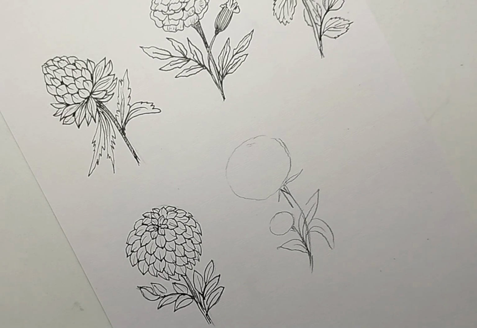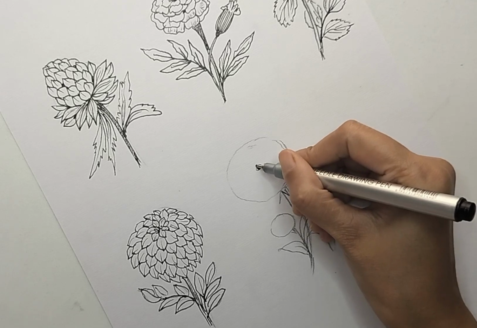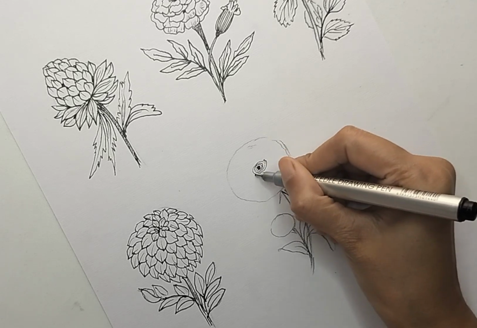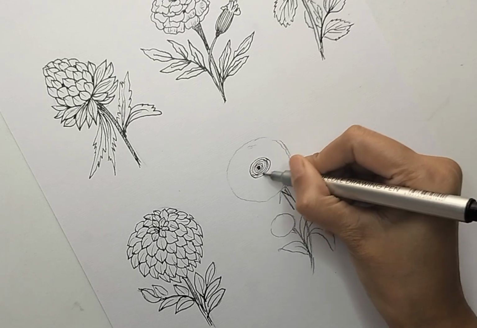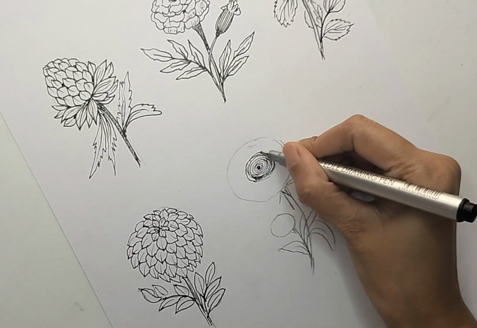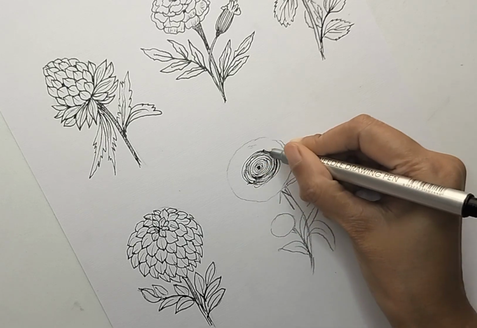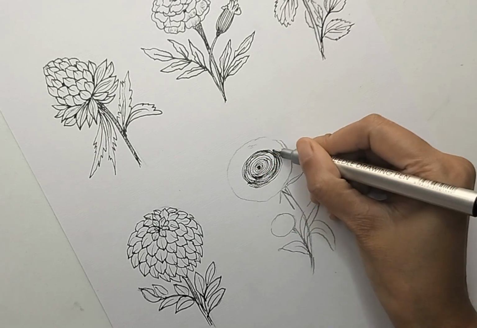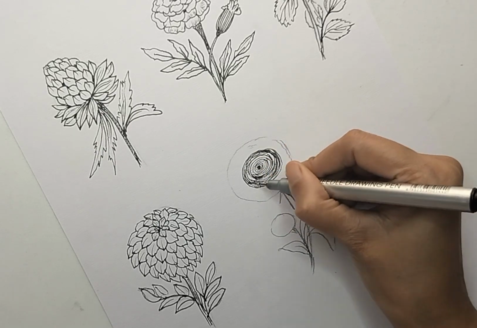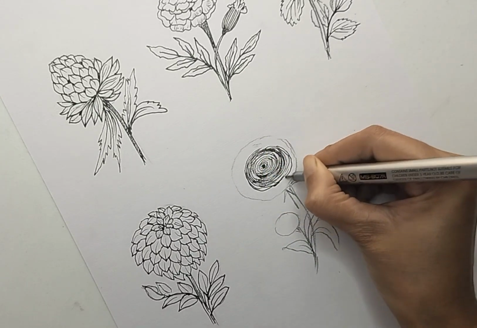Now for the petals, it is very simple. So with the help of pen, I'm just going from the center towards outside, creating round structure like these, very close to each other. But you don't have to be very precise on round shape, because we need some random pattern in the round structure that we are creating, right? So that it should look like we have petals.